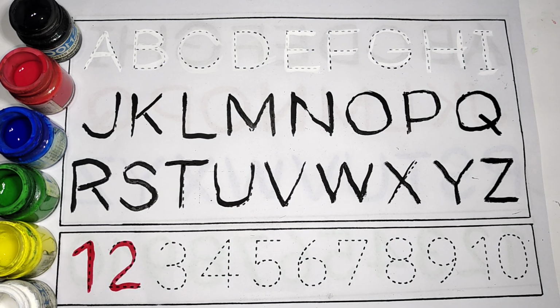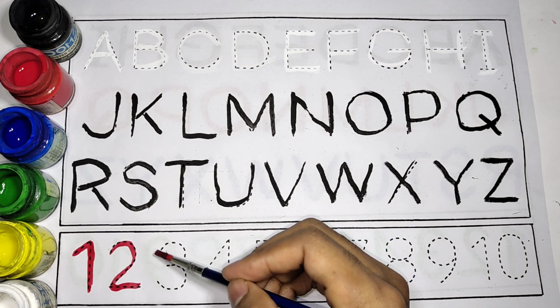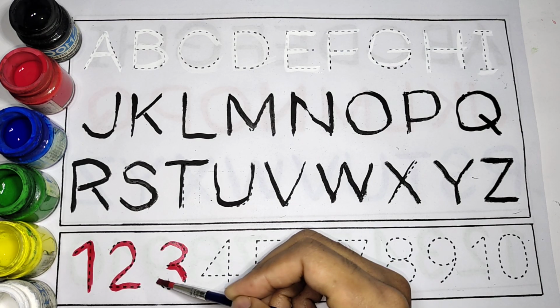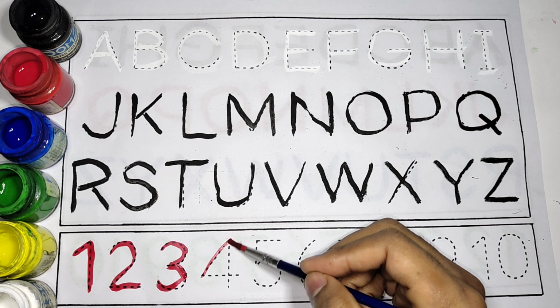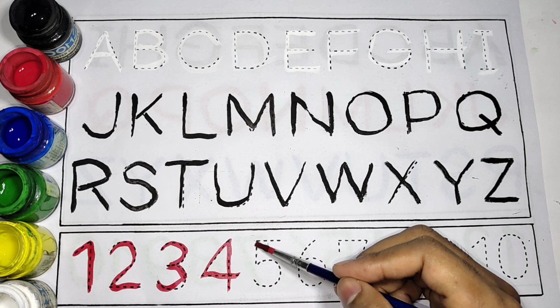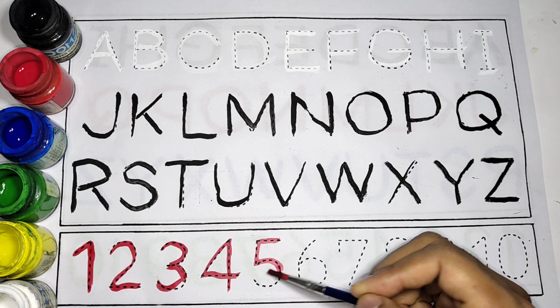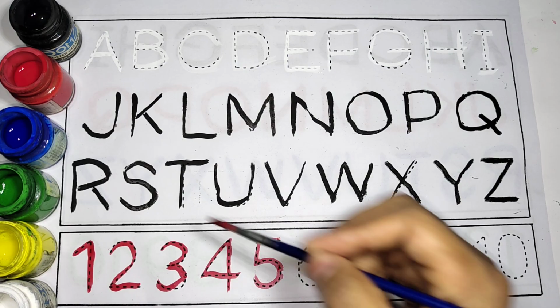The number of 1, O-N-E, 1. The next one is 2, T-W-O, 2. Kids, now we draw 3. And the next one is 4, F-O-U-R, 4. And now we draw 5.